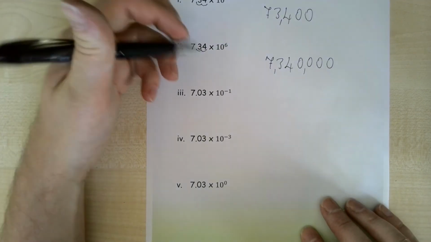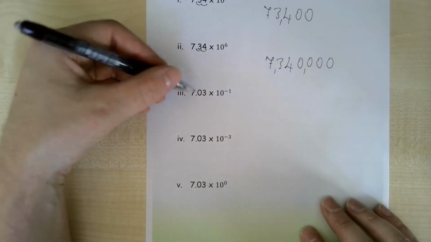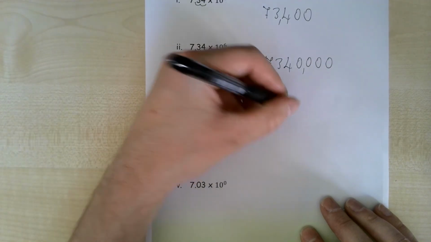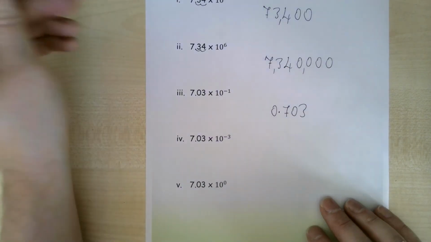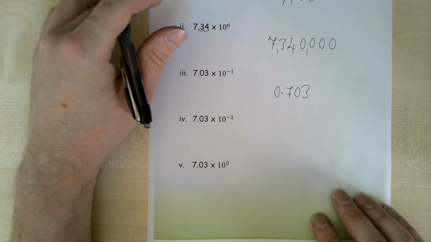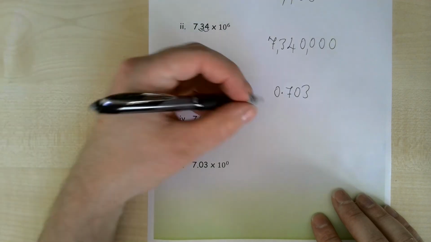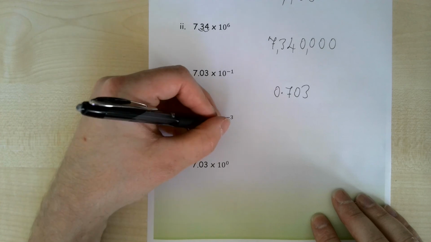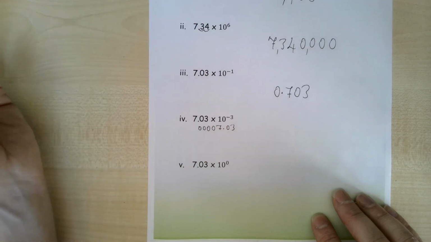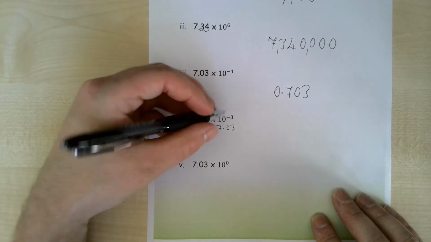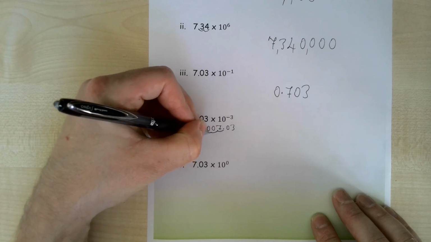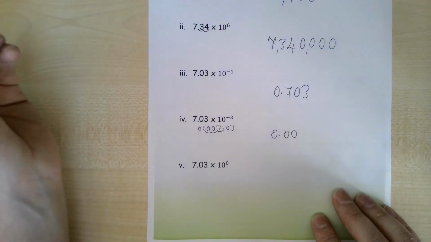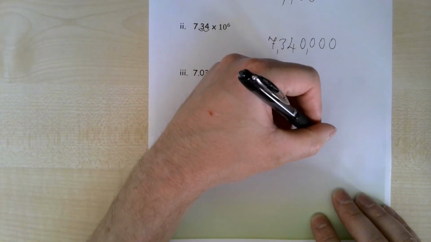Question 3, first thing you see is you've got a negative power, so this number here needs to get smaller. 0.703 would be your answer. For the fourth question, we could put a bunch of zeros in front of the 7 because we know the decimal point is going in that direction. 3 times we need to move it. So my answer becomes 0.00703.